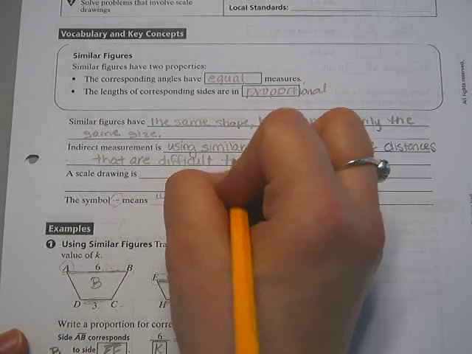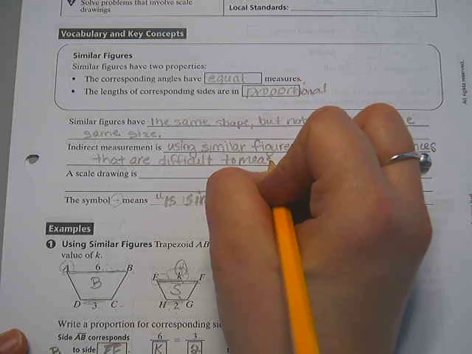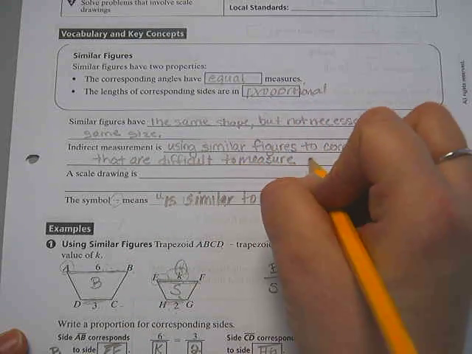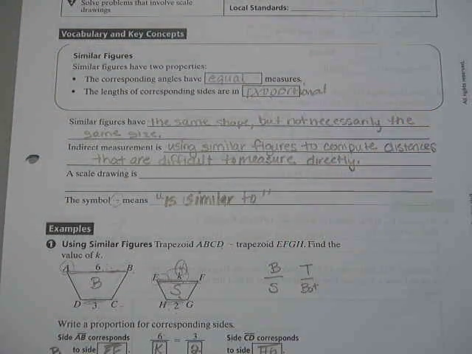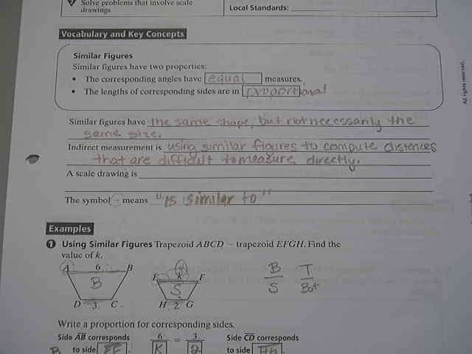So, using similar figures to compute distances that are difficult to measure directly. And you'll see what I mean by that in just a minute.